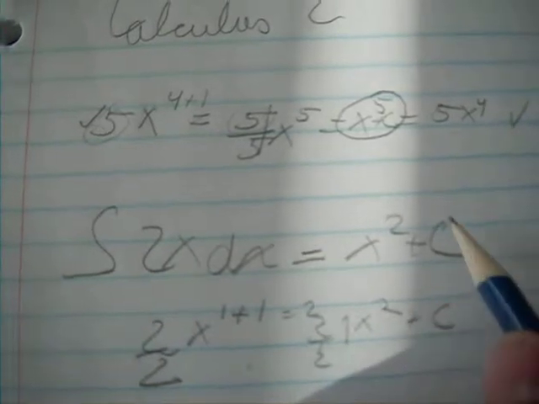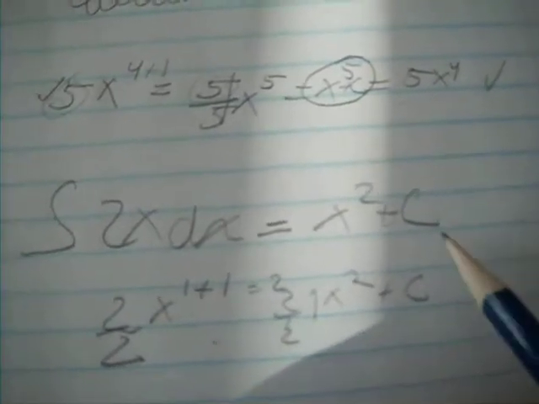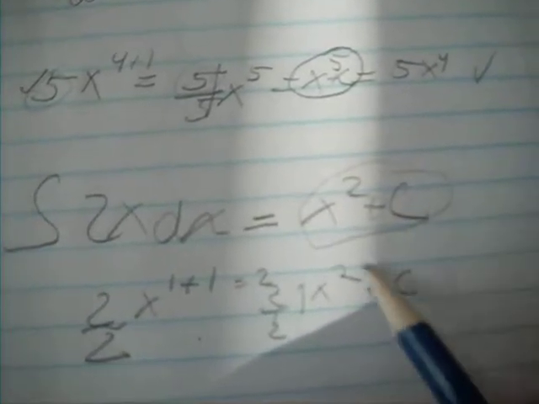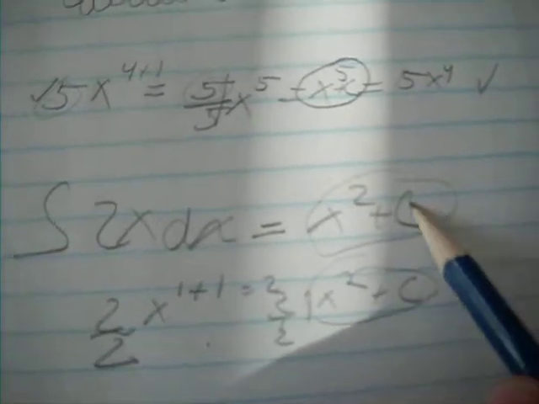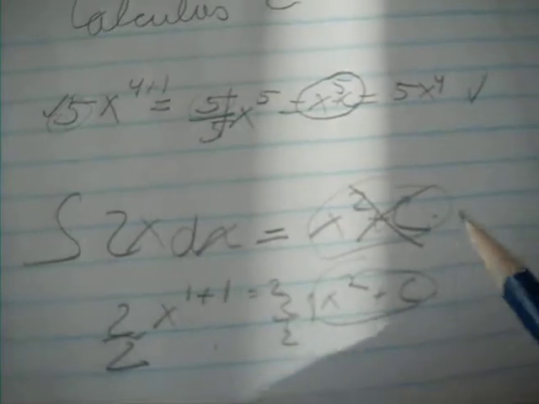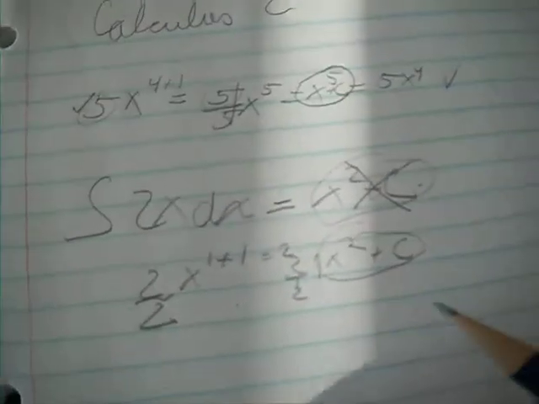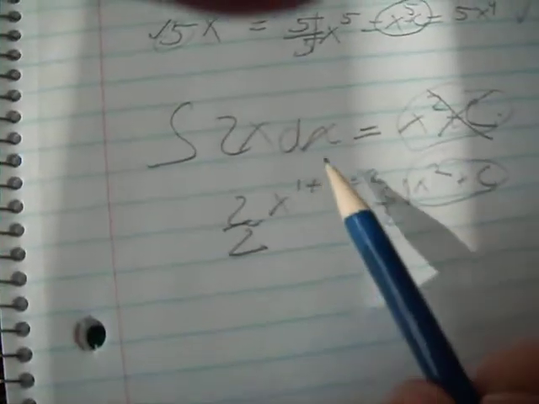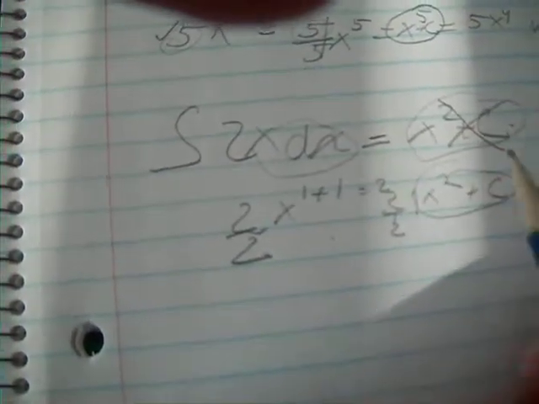Now, don't forget this plus c I have here. I forgot to put it in the first problem, but always put that plus c. I had so many teachers take off points, or the whole thing was marked wrong, because I didn't put that c. So make sure you put that c there. It's a big deal in math. And so is this dx here. Make sure you put those.